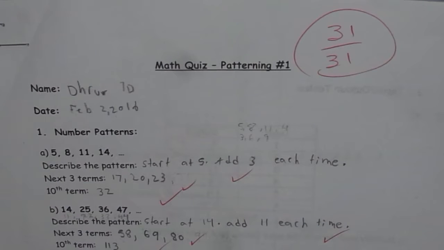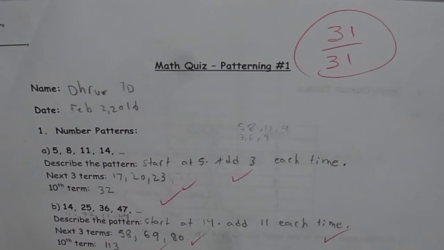Let me first congratulate my student Dhruv for this excellent performance. Like always, he gets 100% marks. That's amazing.